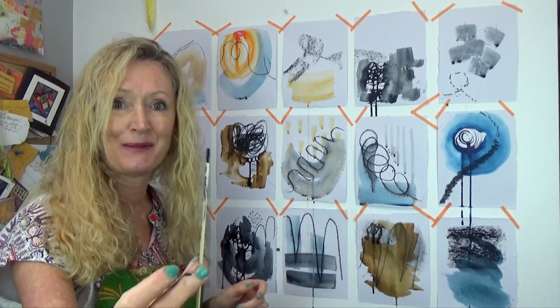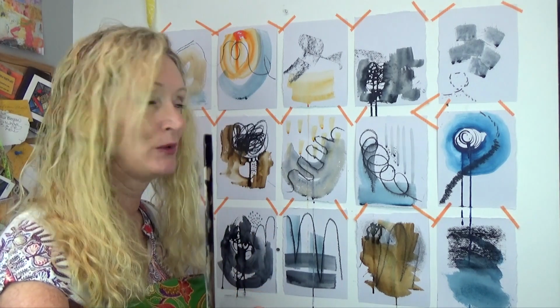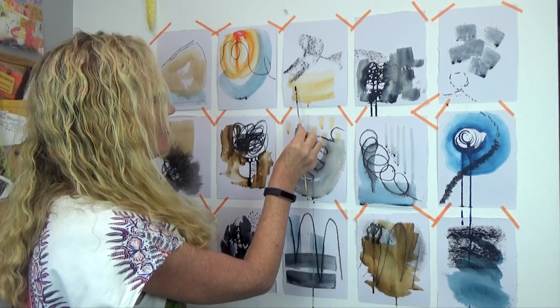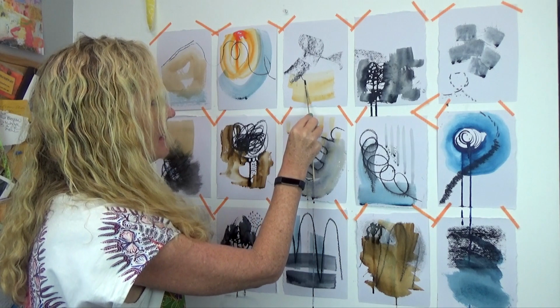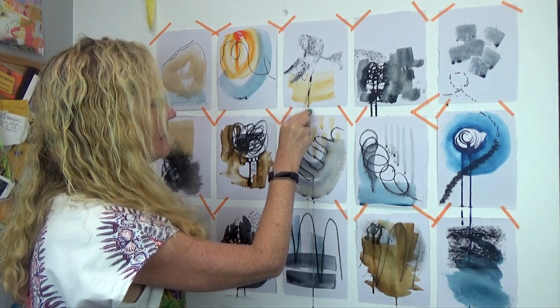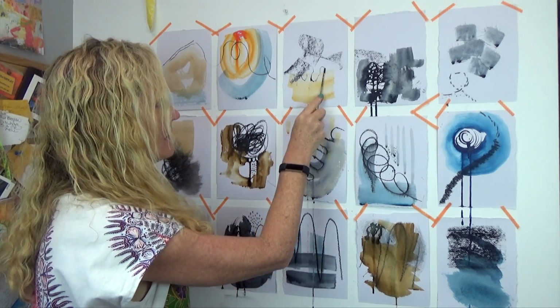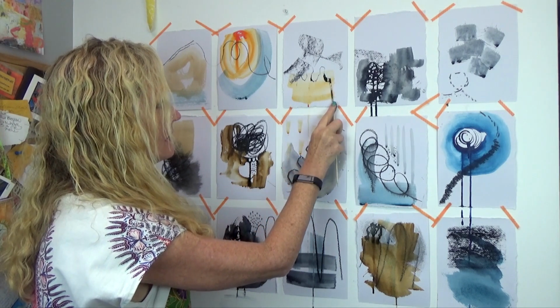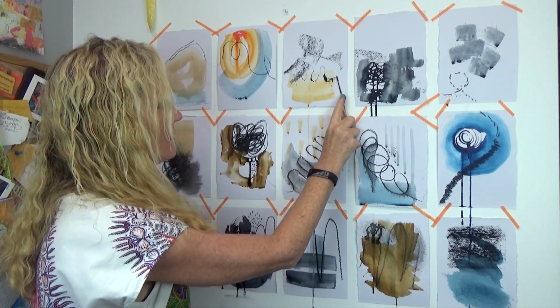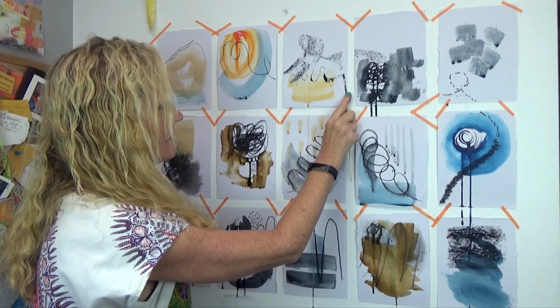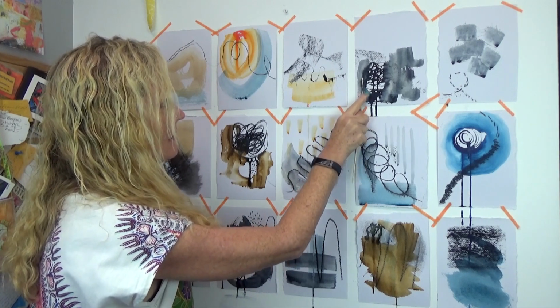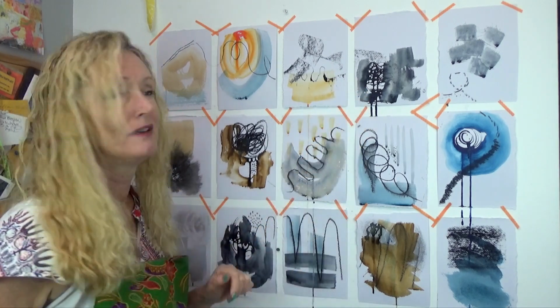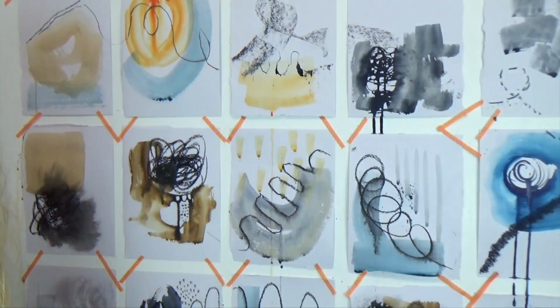Whenever I have something on a tool, a little bit of ink, I make sure that I take that and use it somewhere else. Just rolling that skewer across and adding another mark to one of the sheets.